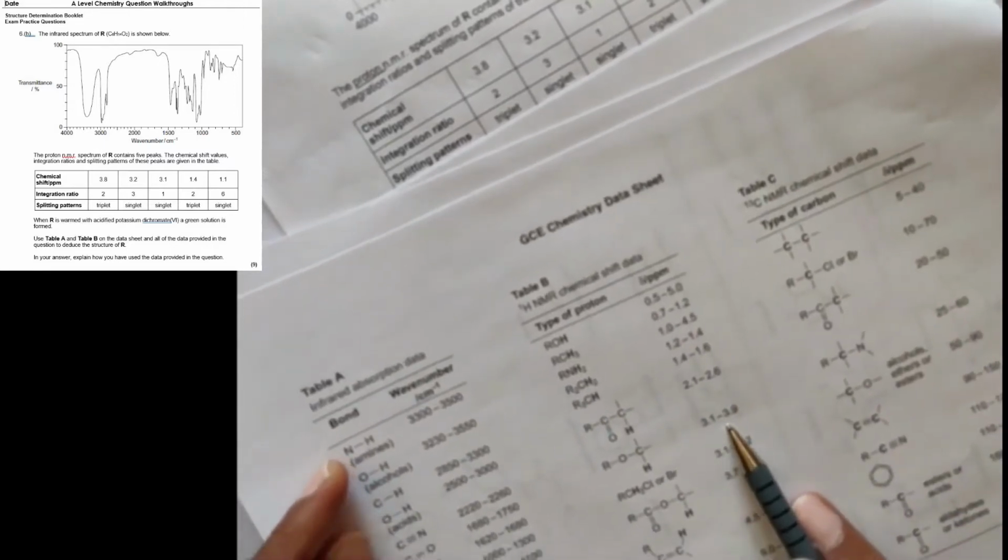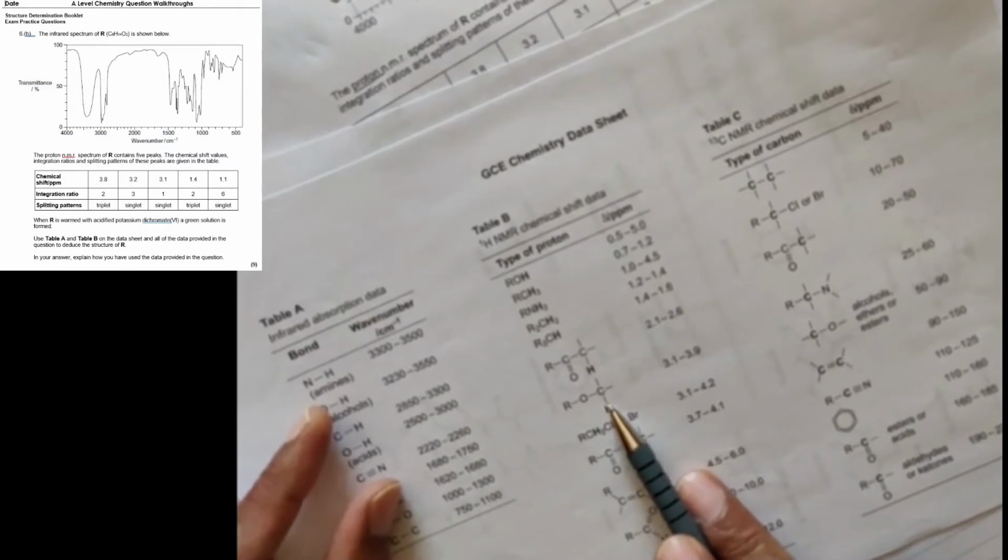So 3.8, it can't be that because we don't have a nitrogen in our molecule. 3.8, yeah, that could be that. It can't be that because we don't have chlorines and bromines. 3.8, it can't be that because it's not an ester. An ester wouldn't be oxidized by the potassium dichromate. So 3.8 looks like that fragment. Okay, so I'm going to draw that fragment here.